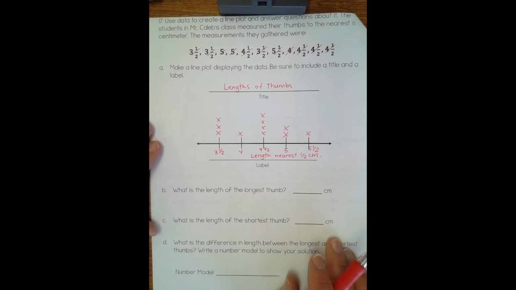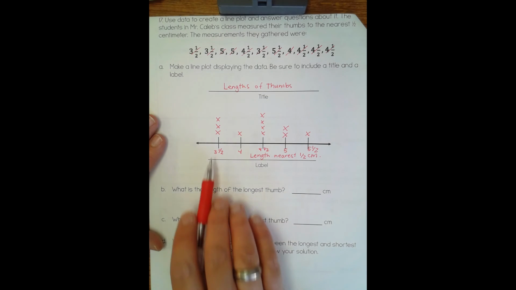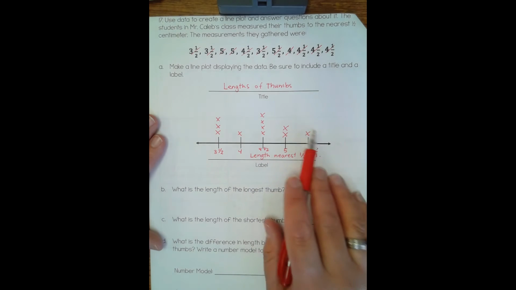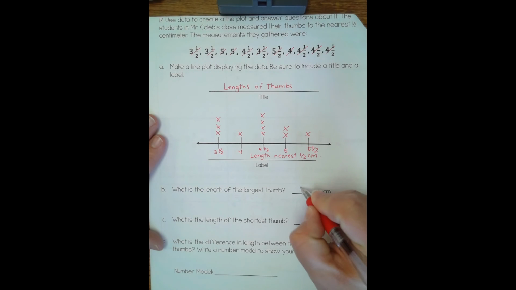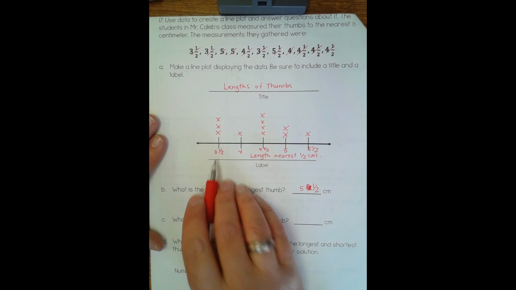Now we need to look at the question. So what is the length of the longest thumb? Well, the longest thumb here is 5.5. 5.5. There we go. Sorry about that. 5.5. What's the length of the shortest thumb? Well, the shortest thumb is 3.5.